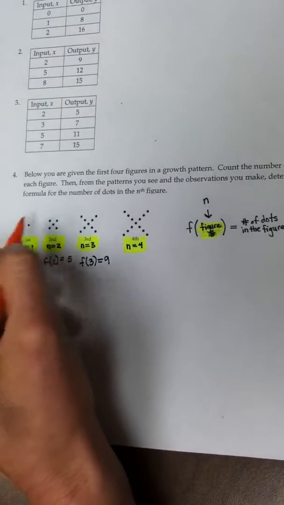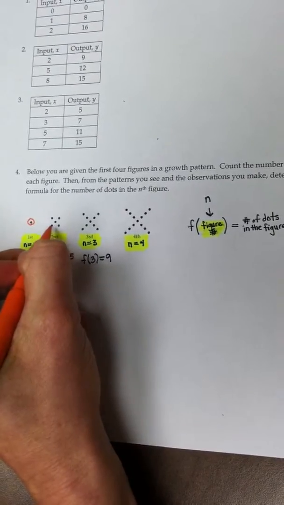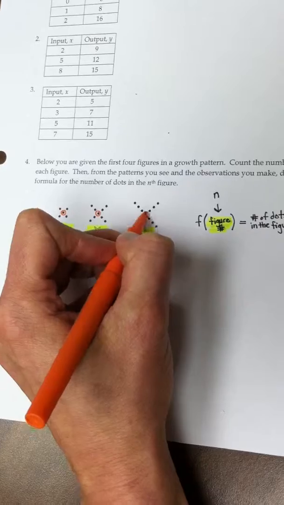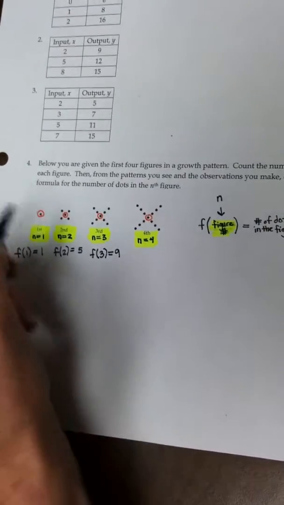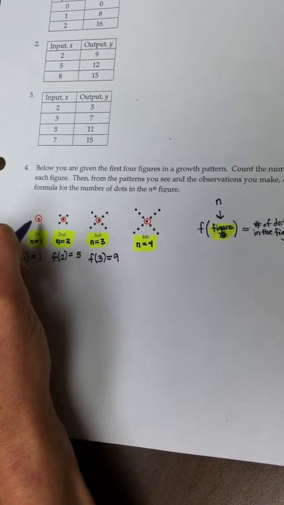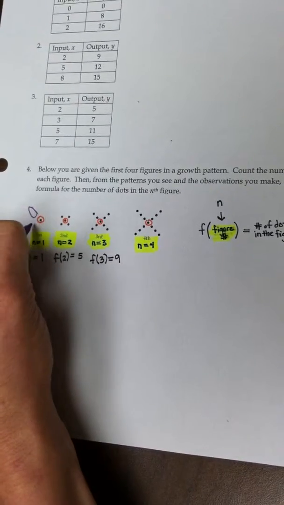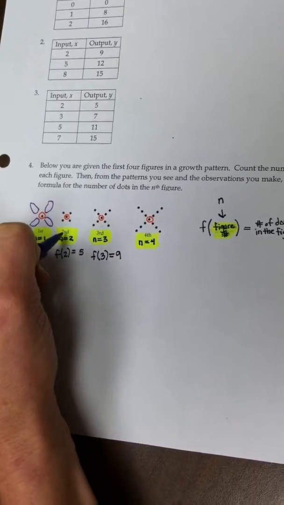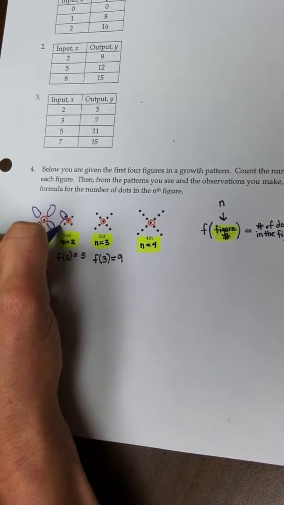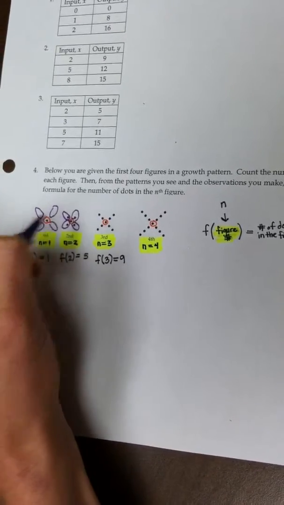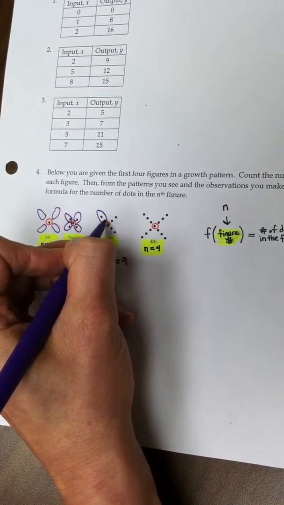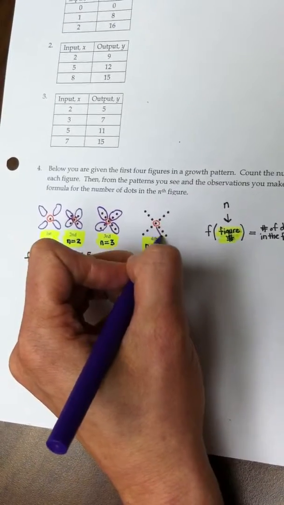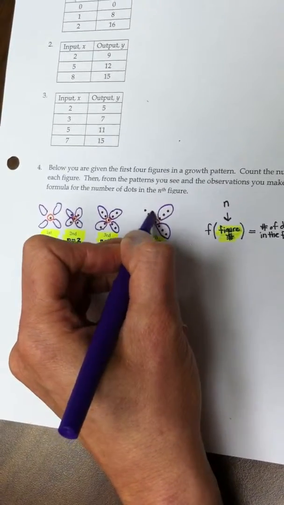The pattern I see starts with having one dot in the middle. So every figure has one dot in the middle. And then there are arms growing off of that dot. So this first figure has a dot in the middle, and there are 4 arms, but there's nothing in any of the arms. So each arm has 0 dots in it. The second figure has a dot in the middle, and then each arm length is 1 dot. The next figure has a dot in the middle, and each arm length grows to 2 dots per arm.